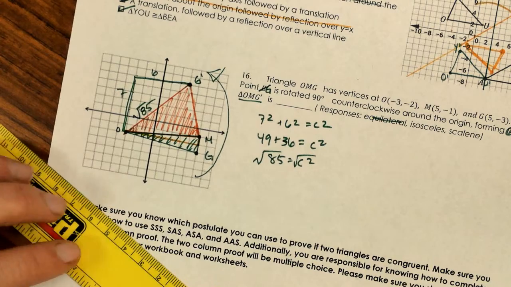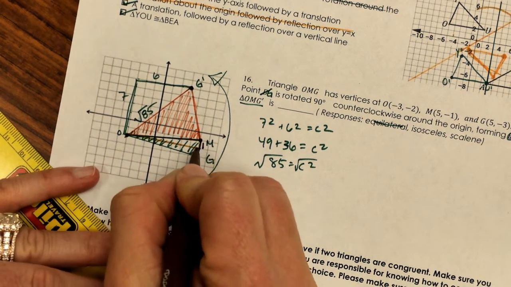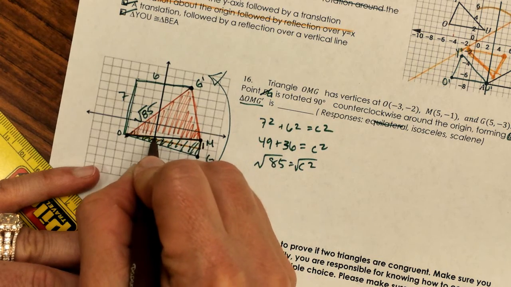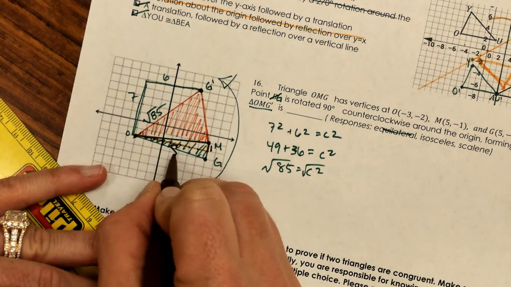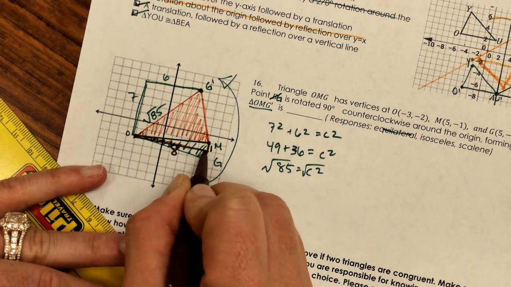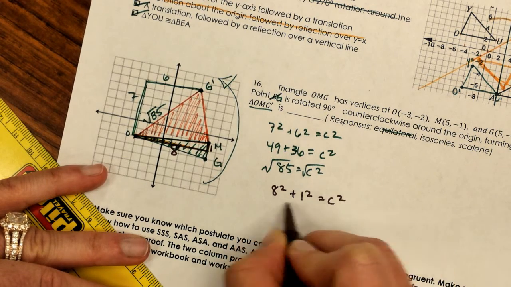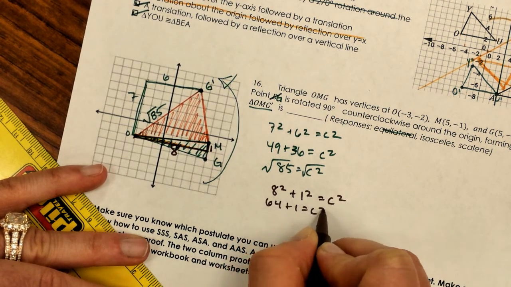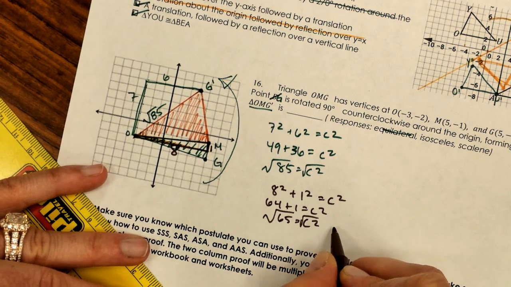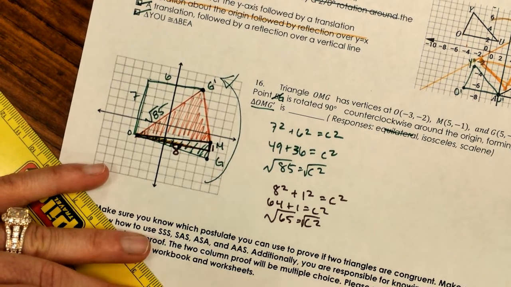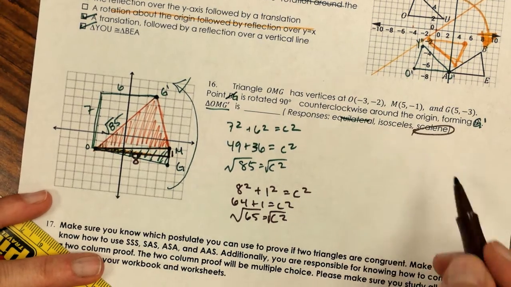This is A. Let's try brown. 1 by 1, 2, 3, 4, 5, 6, 7, 8. Oi, it's 8. This right here is 8 by 1. So 8 squared plus 1 squared equals C squared. 64 plus 1 equals C squared. 65 equals C squared. Square root. That is square root of 65. So is square root of 85 the same as square root of 65? No. So this must be a scalene triangle.